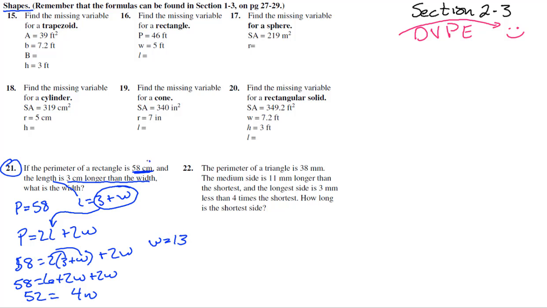Looks like we are in centimeters. Width is 13 centimeters. And we could go back, if the length is 3 more than that, the length is 16, but the width is 13 centimeters. Cool. All right, number 22, let's see if we can do another one like this. The perimeter of a triangle is 38 millimeters. So if we were to draw a triangle out here, it says that the perimeter is 38. So that's all 3 sides.